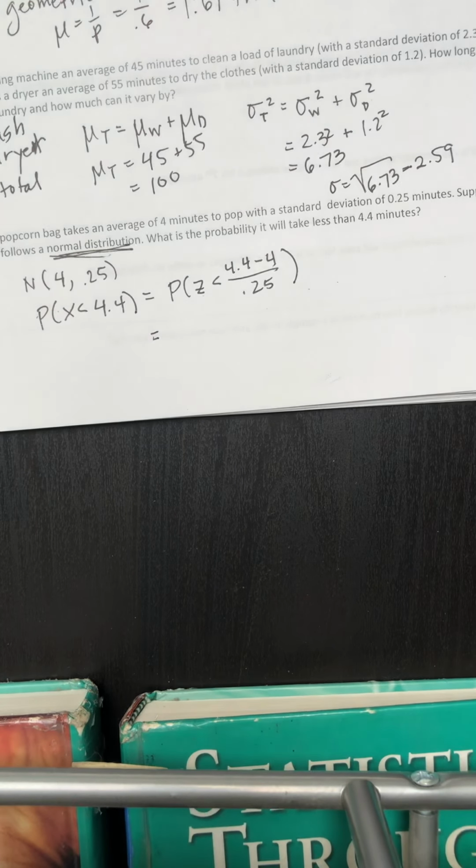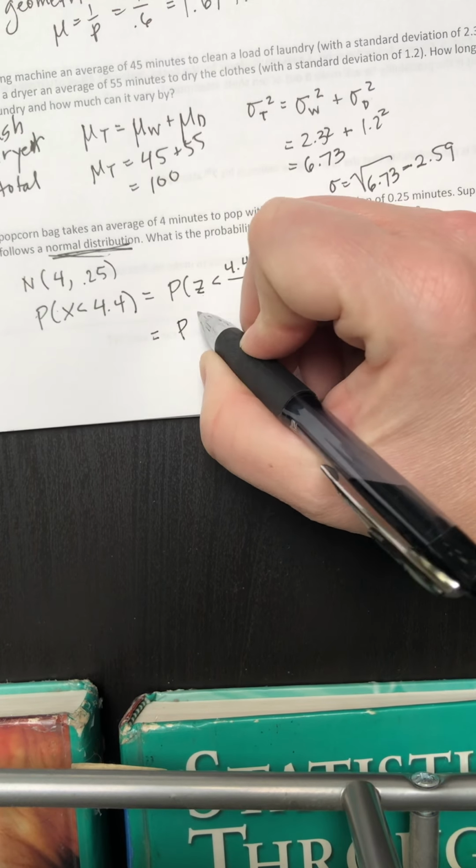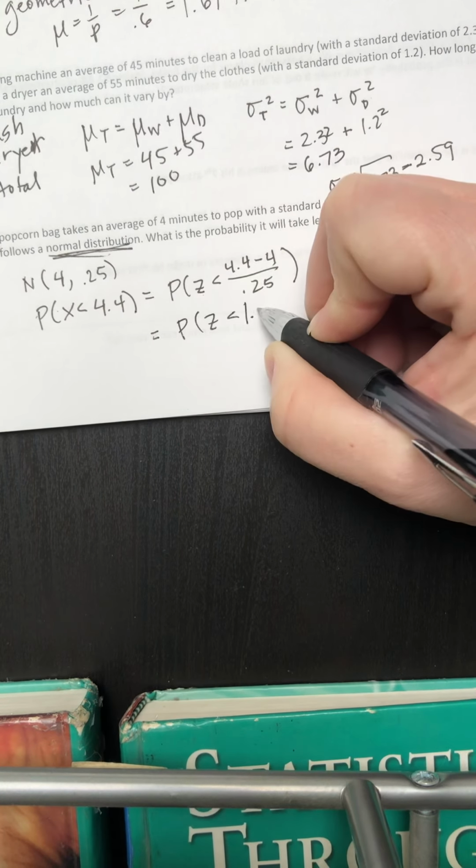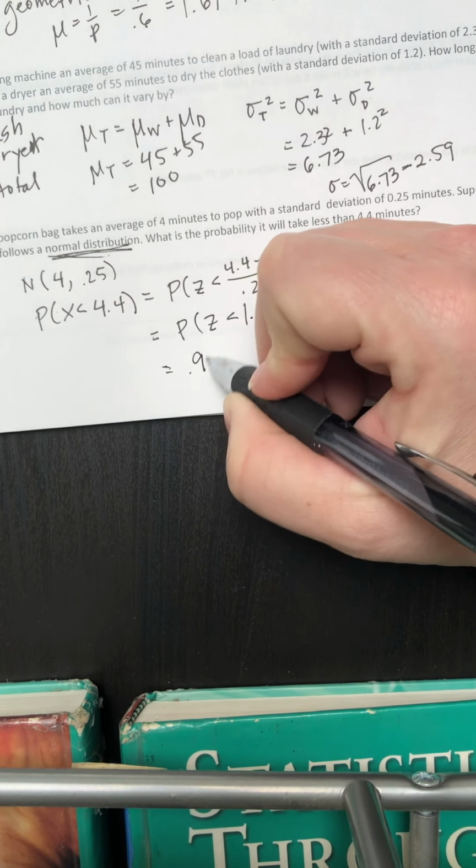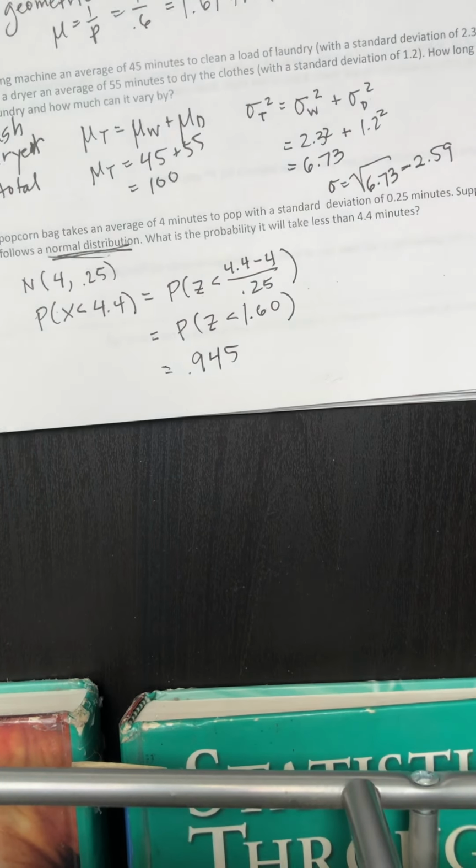When I work that out, 4.4 minus 4 divided by 0.25, I get 1.6. I'm just going to write 2 decimal places because it's easier to look up in my booklet. So I'm going to look up positive 1.60. When I do that, I get 0.945. There's a 94% chance that the popcorn will take less than 4.4 minutes.